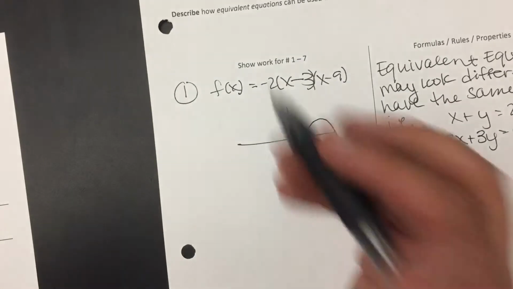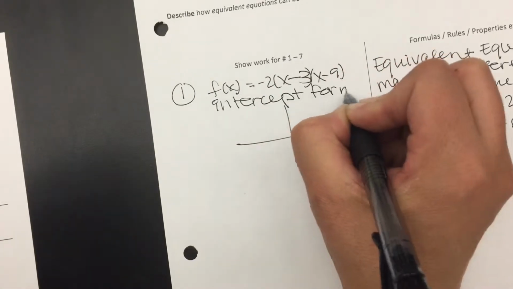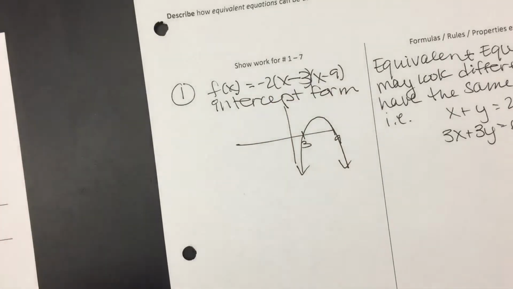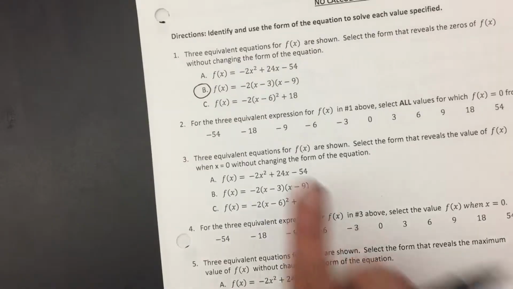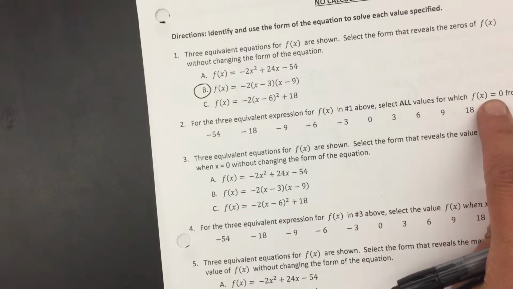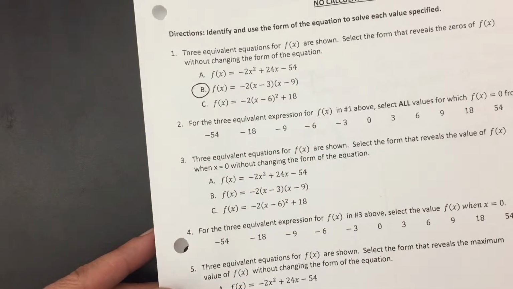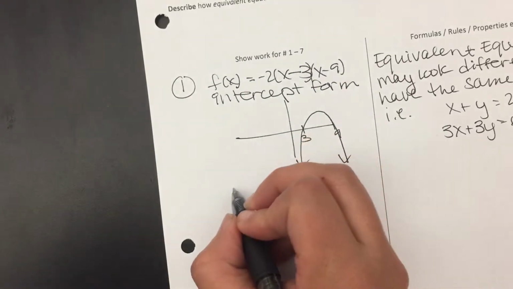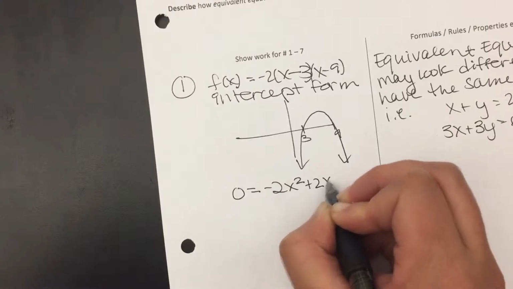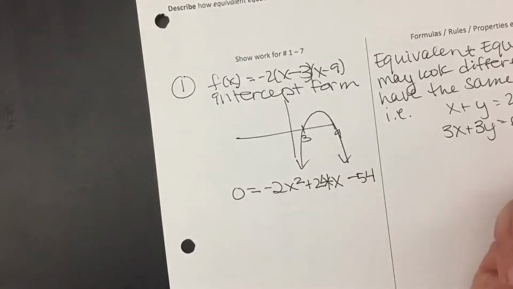And this is called intercept form. The reason we call it intercept form is because you can see the intercepts. I just do the opposite, just like the opposite of h. Okay. Remember too, it says for the 3 equivalent equations in number 1, select all values for which f of x equals 0. So I'm going to plug in 0 for my f of x. Okay, now remember they're all equal. So if I were to try to solve this equation, with the 24x, I'd have to use factoring or the quadratic formula.